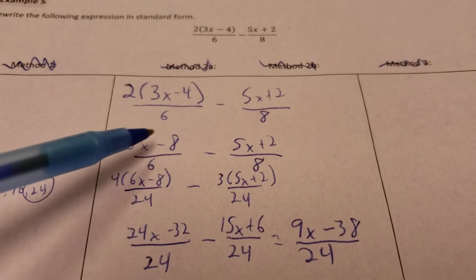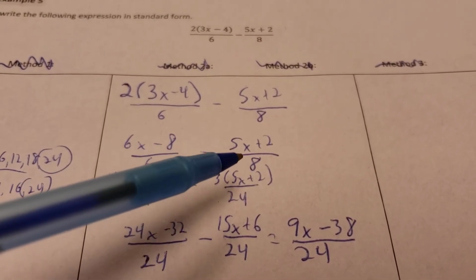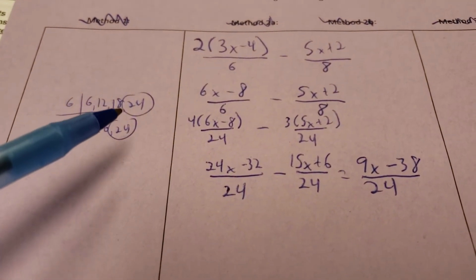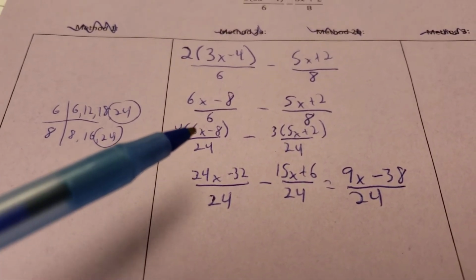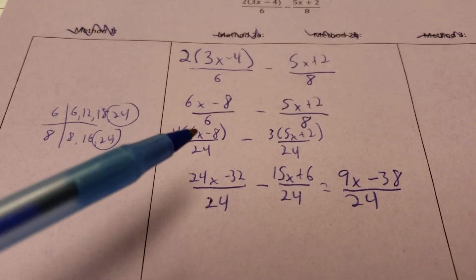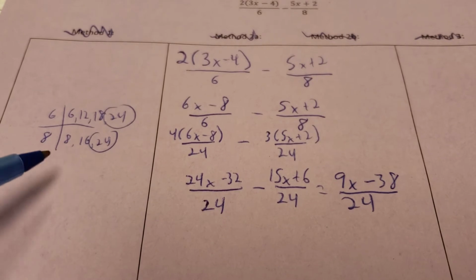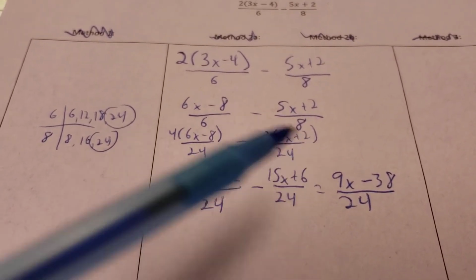So it turns into 6x minus 8 over 6 minus still just that 5x plus 2 over 8. Now 6's and 8's for denominators. Well, if you want to find your match of denominators, you'll find it at 24. So 6 grew to 24 by times-ing it by 4. So I have to take that whole amount, that's 6x minus 8, times that all by 4. And over here, the 8 grew to 24 because I times it by 3, as you noticed from my plan over there. So I'll take 3 times 5x plus 2.